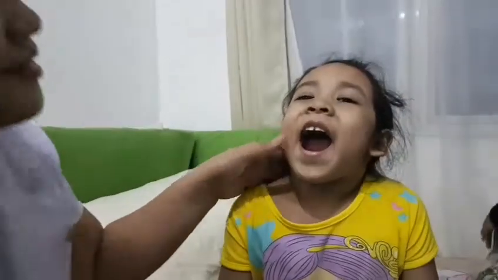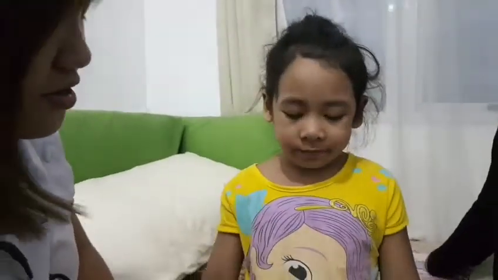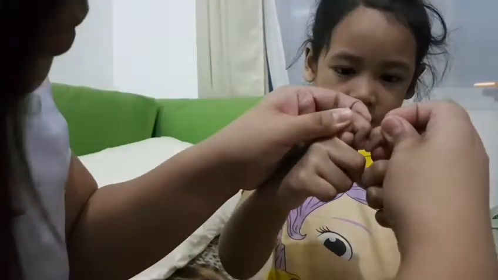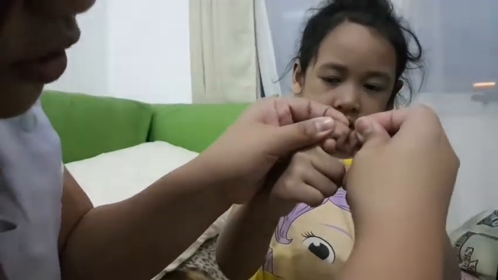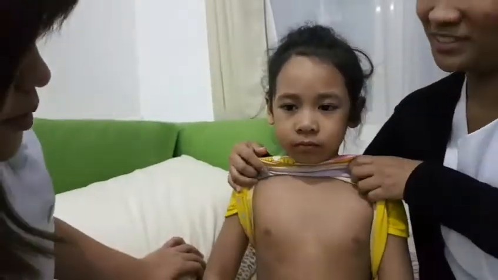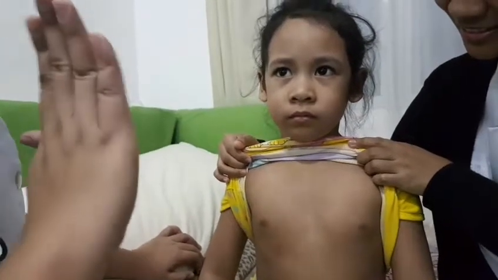We will now be doing the cardiovascular physical examination. For cardiovascular inspection, check for cyanosis. Next, check for clubbing of the fingers. You look for the diamond-shaped window between your index fingers. Next, check for the precordial bulge. Check for any visible motion.